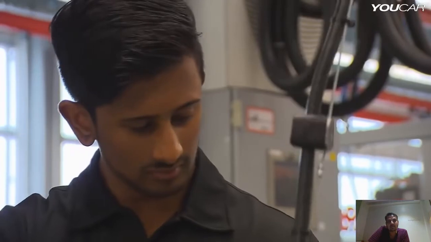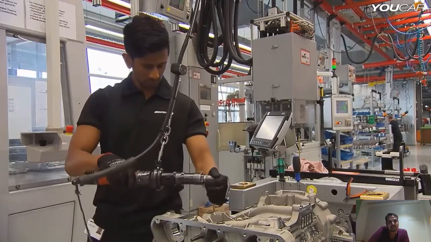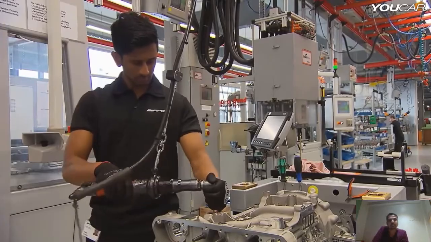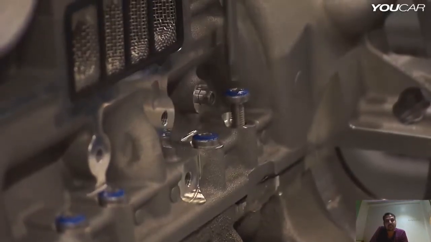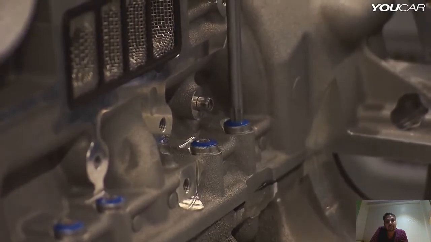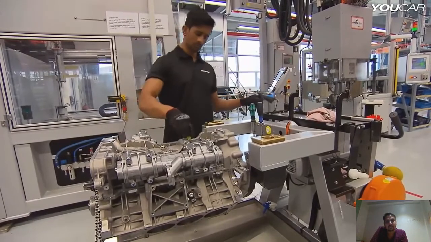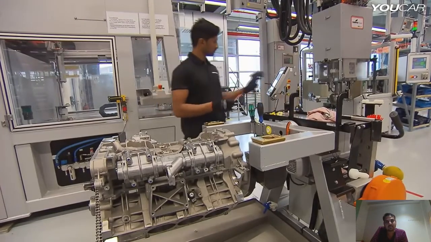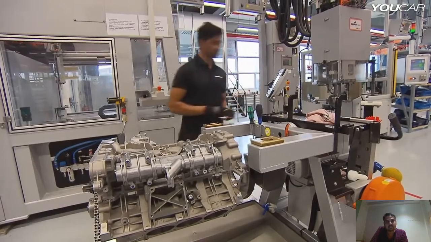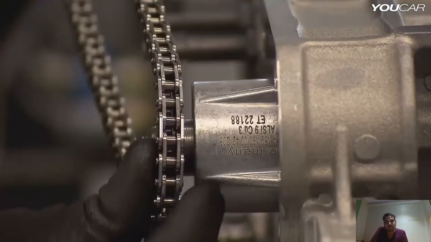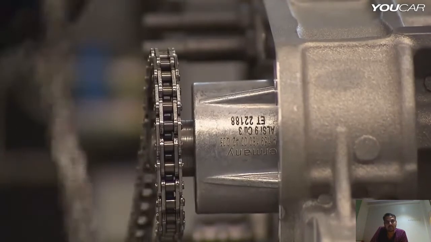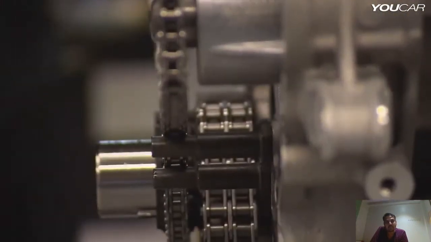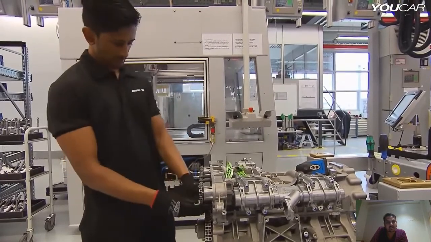The work is going on in the factory. Now this is the drive. This is the chain drive mechanism.